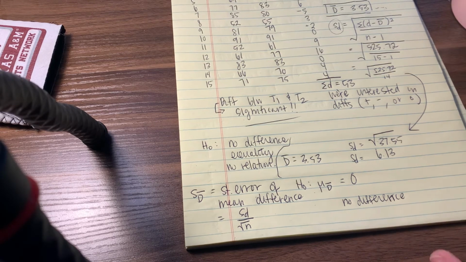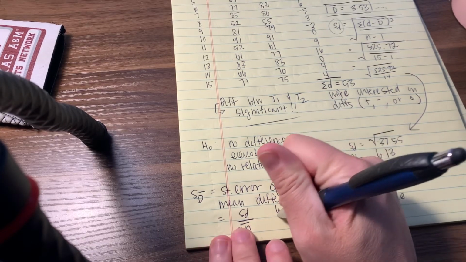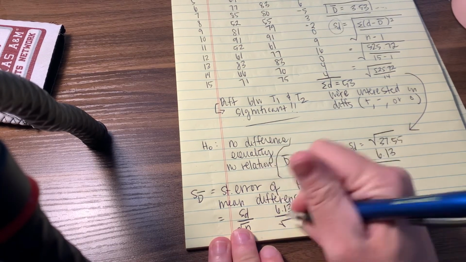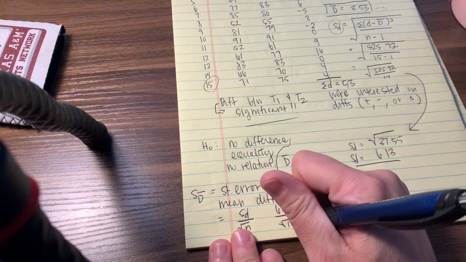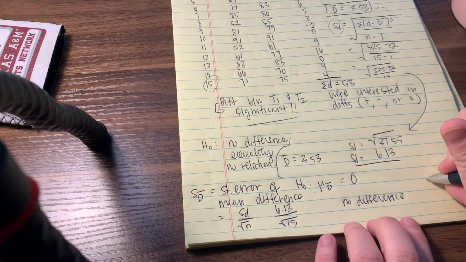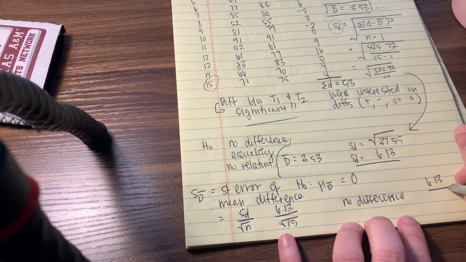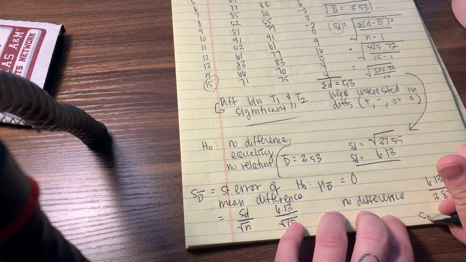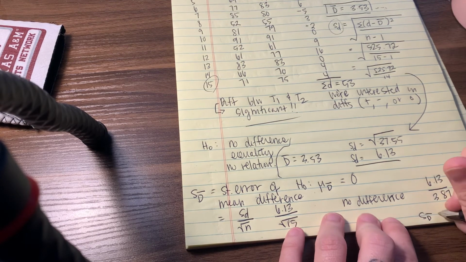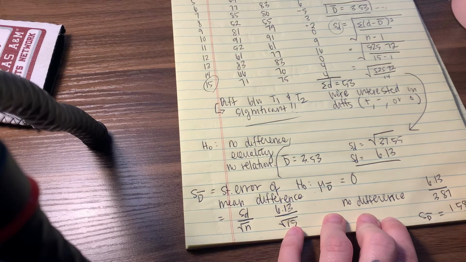Okay, so if we recall, we calculated or were given our standard deviation value of 6.13, and we're dividing it by the square root of n, which we know is 15. So that gives us 6.13 divided by 3.87, which gives us a standard error of the mean difference equal to 1.58.